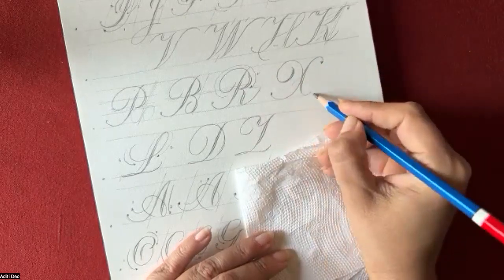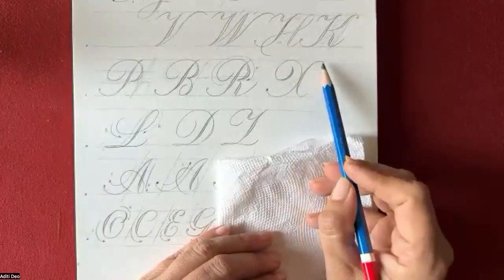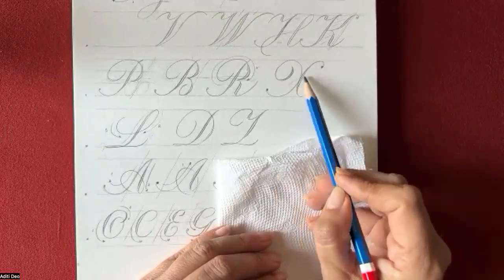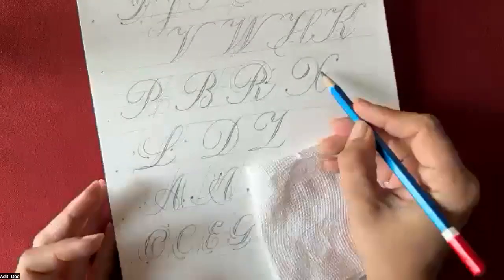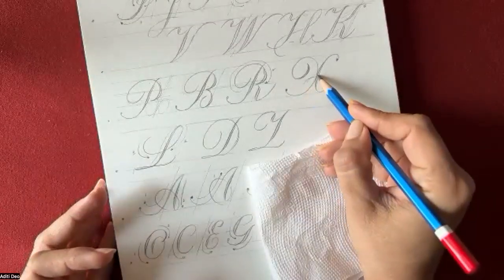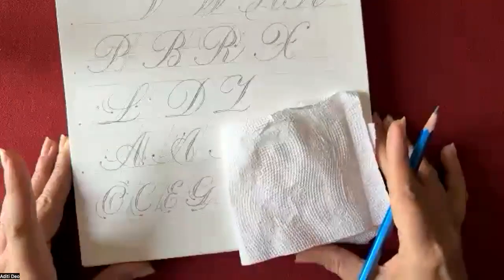And from here, you will start writing the letters. So either the ball terminal or you can have a flourished line coming through. Or sometimes I've also seen, like the F, a line going through.